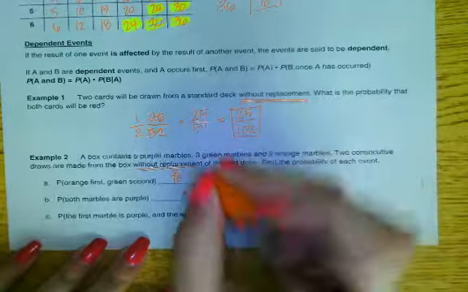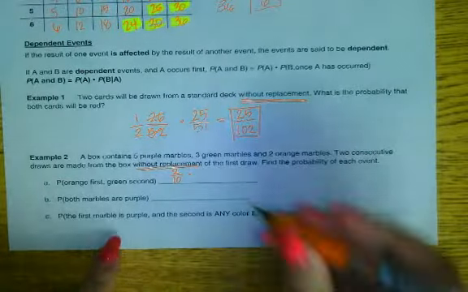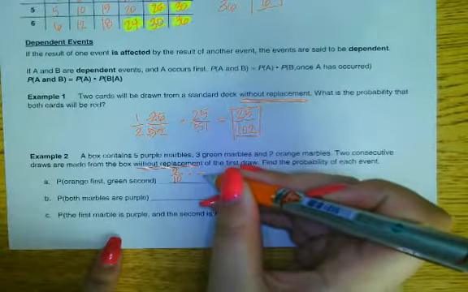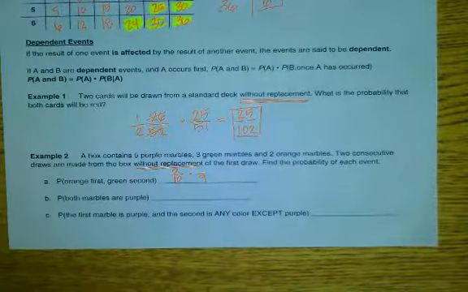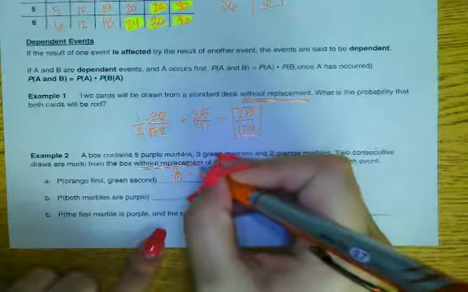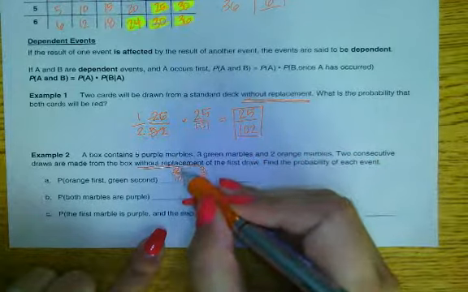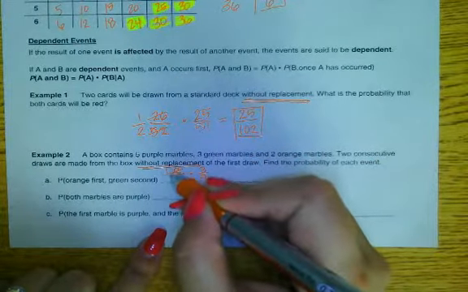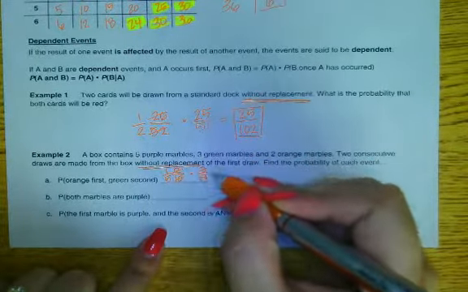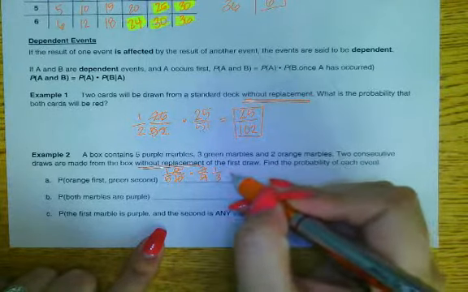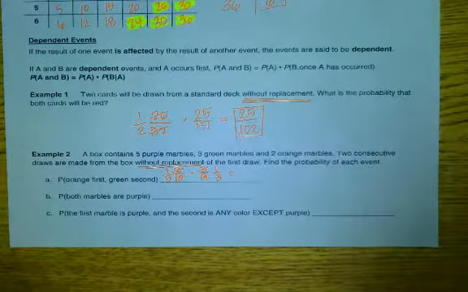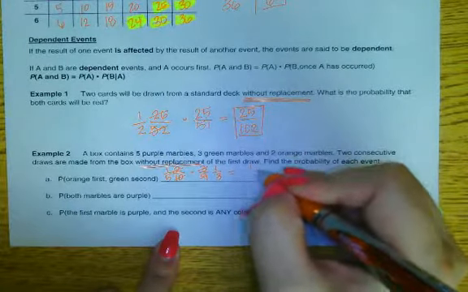I'm not replacing. So now how many marbles do I have? 9. So what's the probability I draw a green one? 3 out of 9. Okay, 2/10 reduces to what? And 3/9 reduces to. So what is the probability I choose an orange then a green? 1/15. Very good.